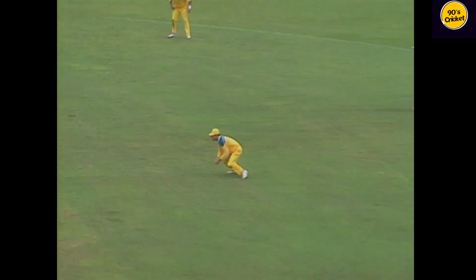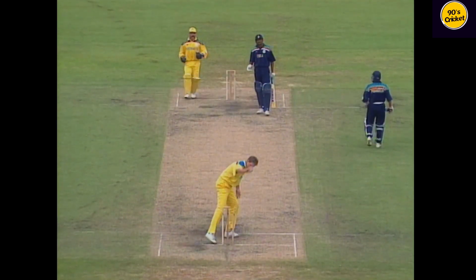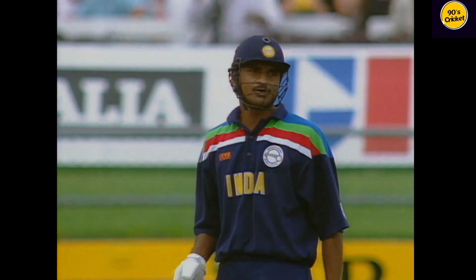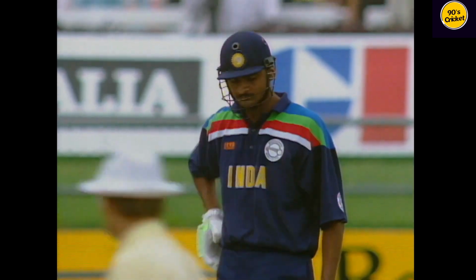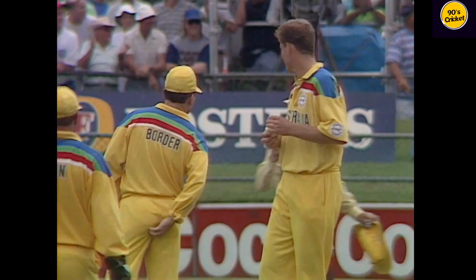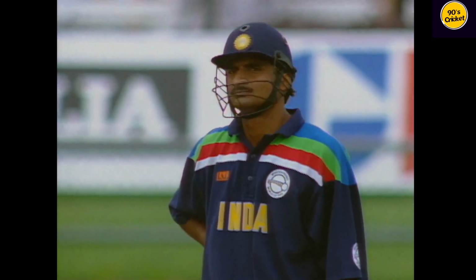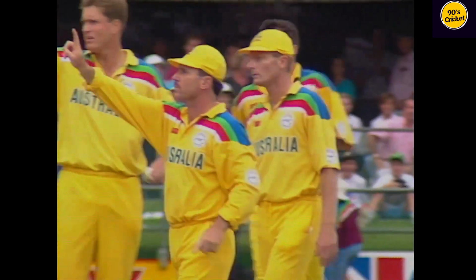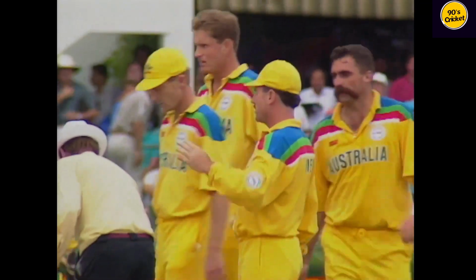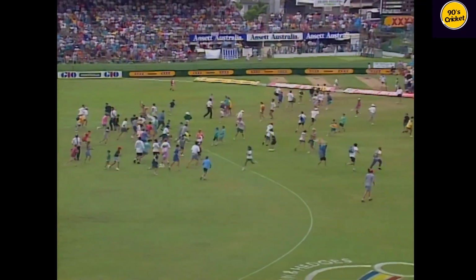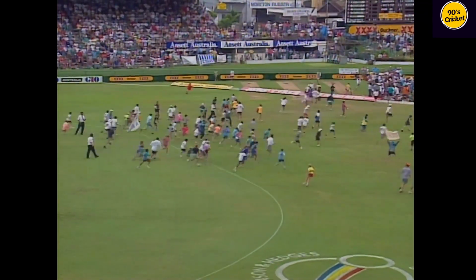It's got that away, they'll have to run. Oh dear, Srinath not even running. So they run out, so that's virtually it. Crowd unfortunately running on the ground. There's still a ball to be bowled here. So Prabhakar run out. Javagal Srinath losing the plot there.